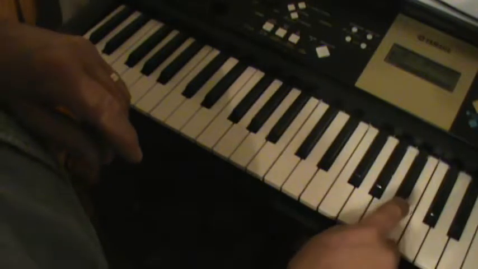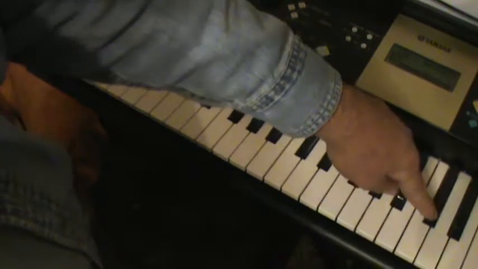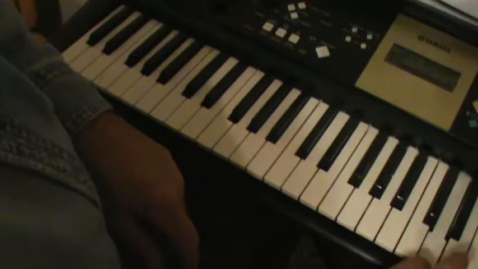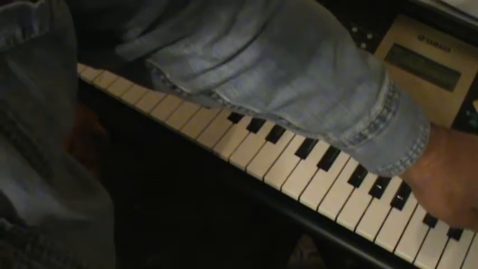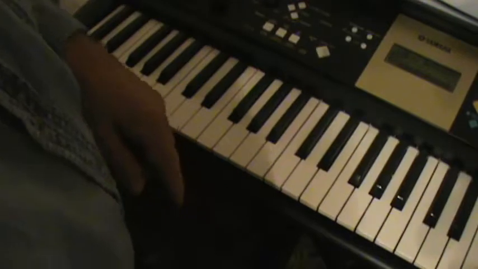Okay, whole step goes to that white key, another whole step goes to that black key. Half step goes to that white key. Whole step goes to that white key. Another whole step goes to that black key, and another whole step goes to that black key, and our final half step goes to our A.